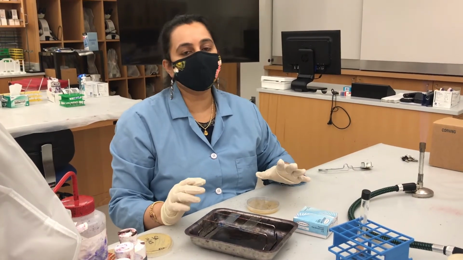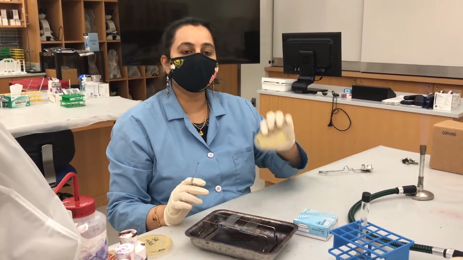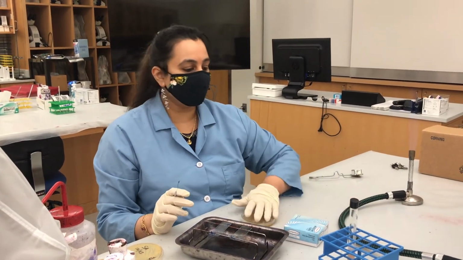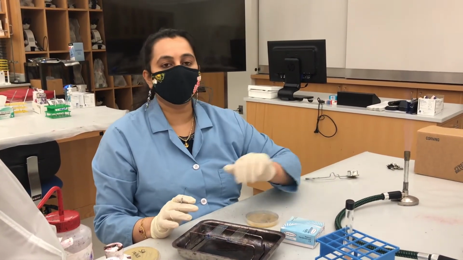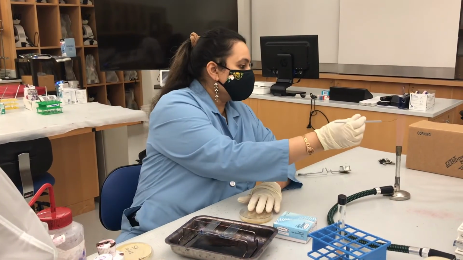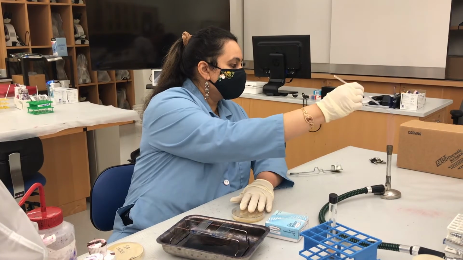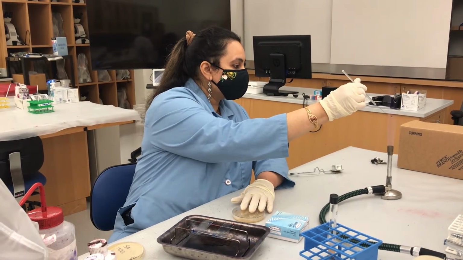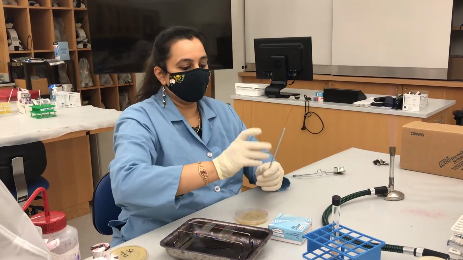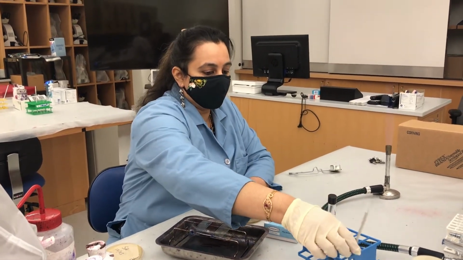So this is the difference between when you're doing gram staining technique using a solid culture versus liquid culture. You don't need to add water when you're handling the liquid, because it's already in the broth. Alright, so let me just sterilize it. Put it here.